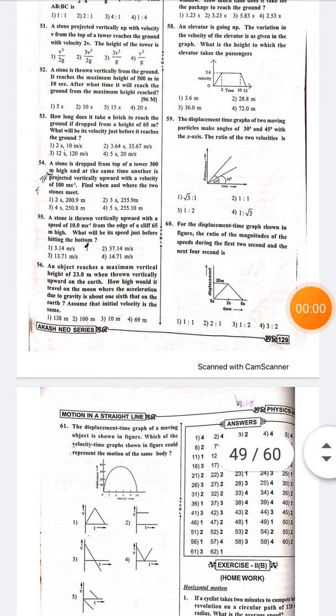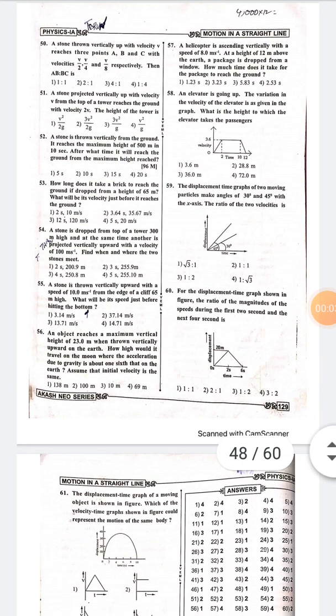I'm again repeating the sum, friends. 55 sum. How did we do it? See, we know the u value. u is equal to v. Let me read the question.